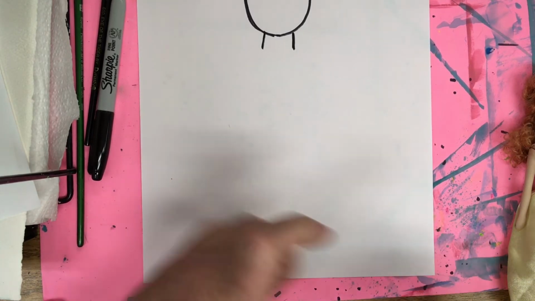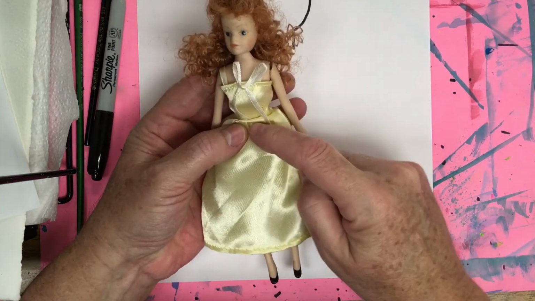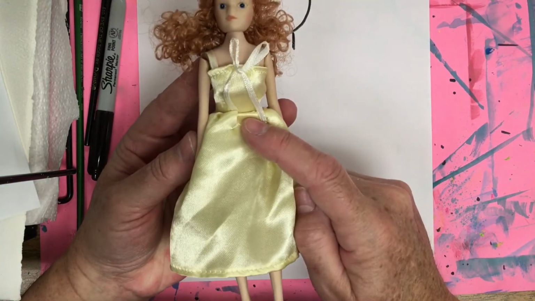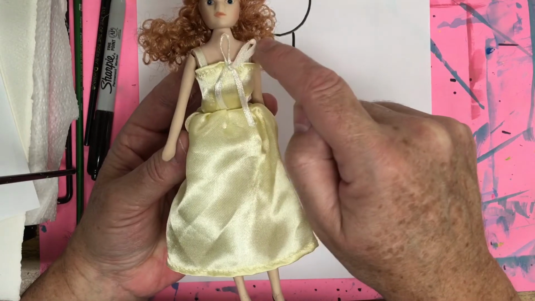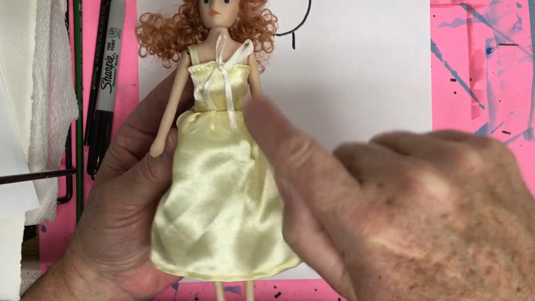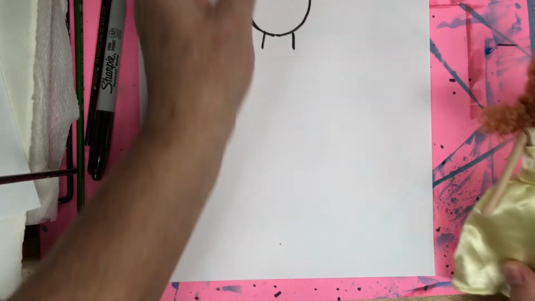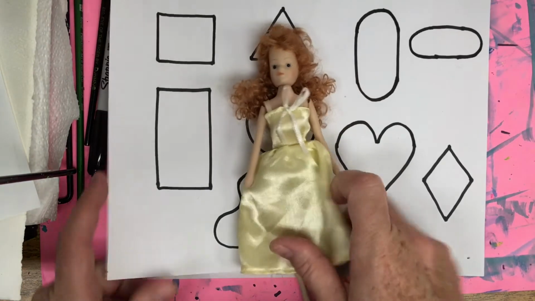Now we're going to draw the middle of the body. The middle of the body is called a torso. So let's look at this shape. We come across, down, down, and across. Let's look at some of the shapes here.